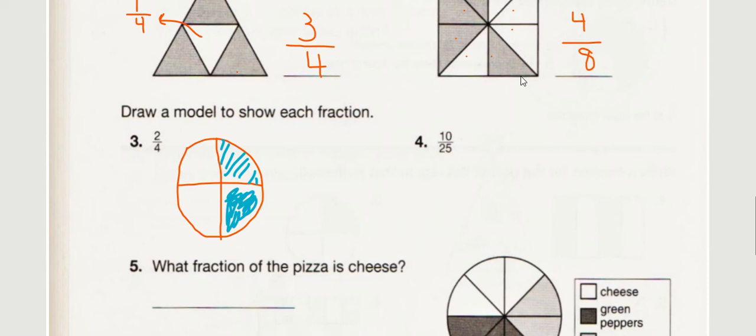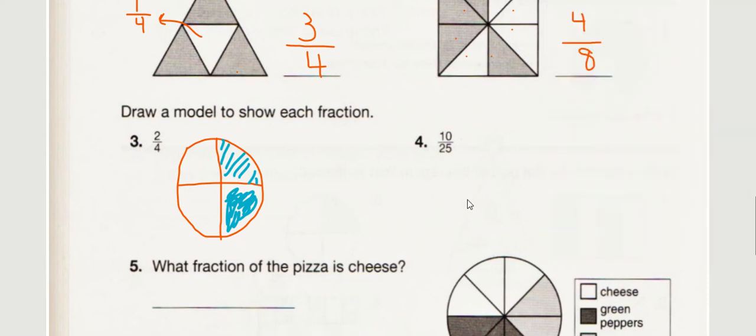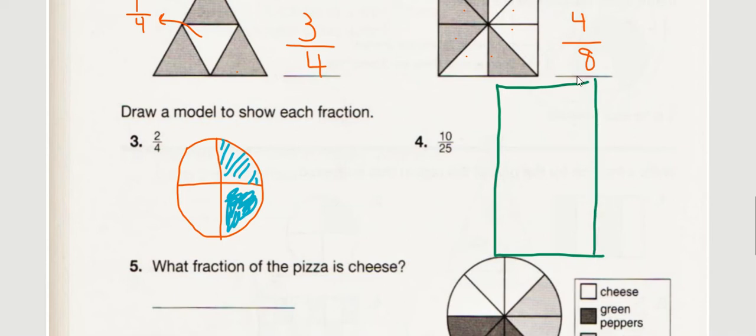Okay, now how about 10 out of 25? We want 10 parts shaded and 25 parts in whole. Okay, so we need somehow a large box. I will try to make it as large as I can in this space. And then I will divide it horizontally into 25 parts. Okay, let's go on.